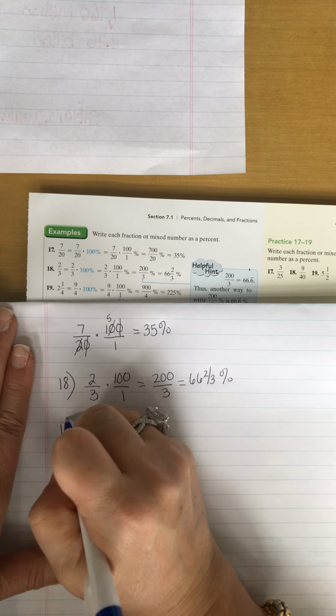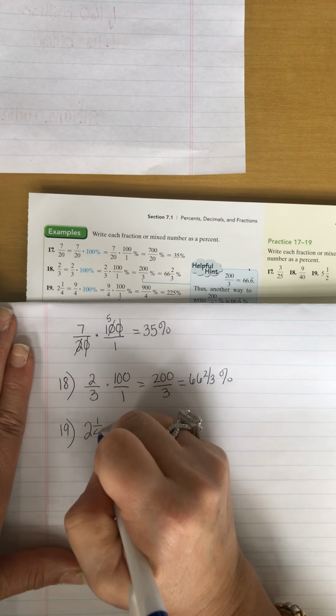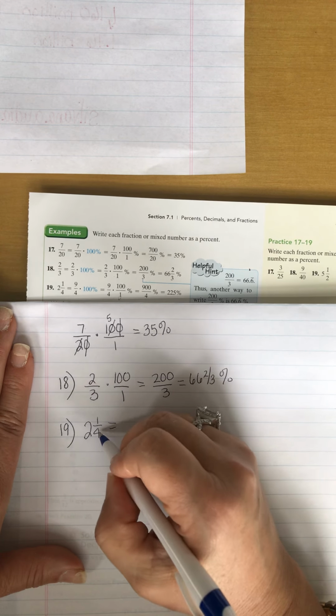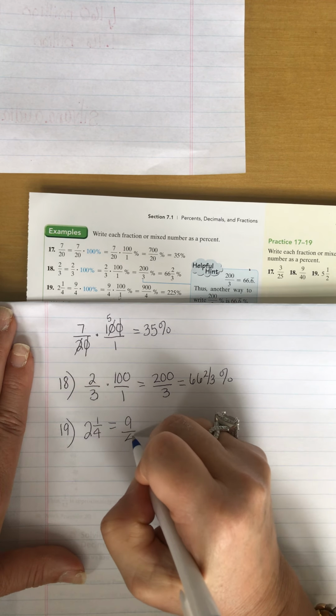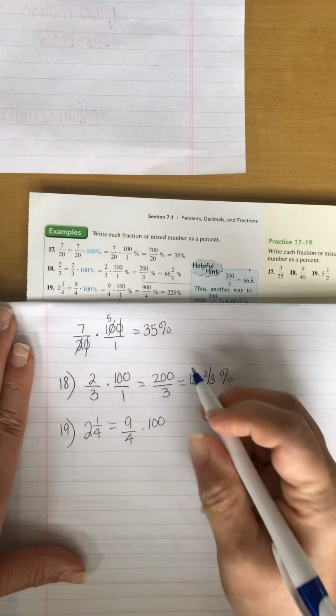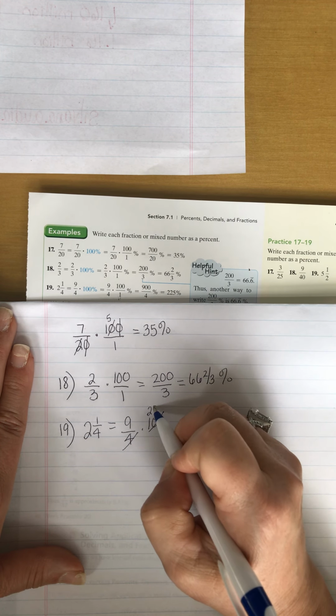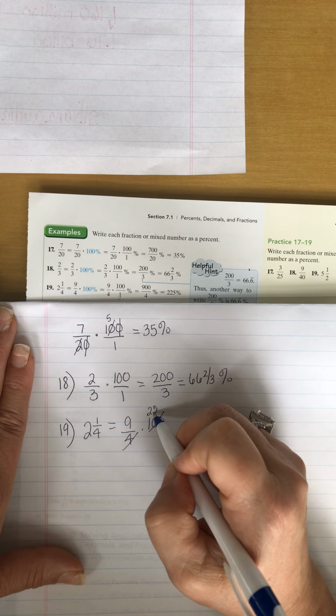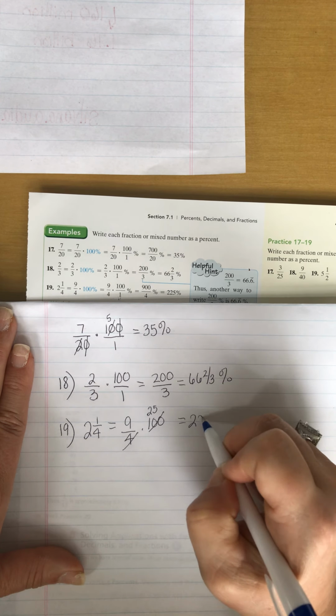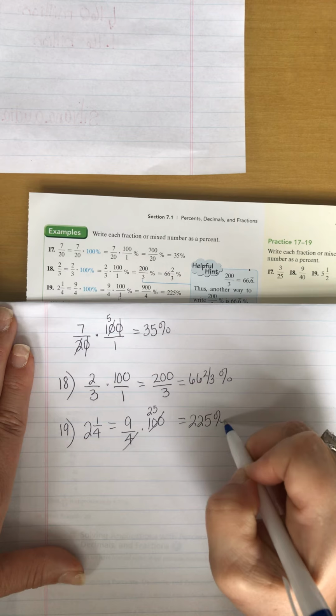Number 19, 2 1/4. First turn this into 9/4. Then if you multiply by 100, 4 goes into this 25 times, and 25 times 9 is 225, and put the percent sign.